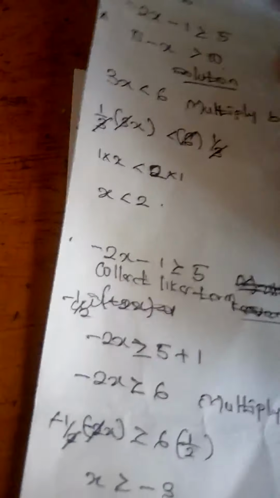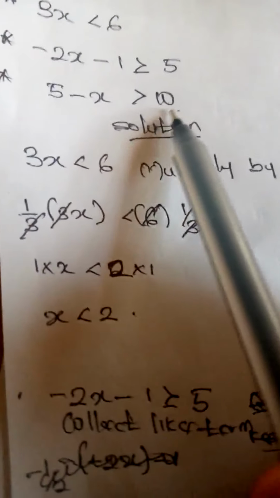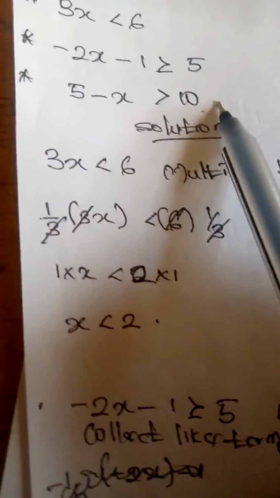You can actually try the last one. It's not hard too. What you just do in that last one is to collect like terms first. I want you to take 5 to this side, and 5 will become negative, and 10 minus 5 is what? Is 5.